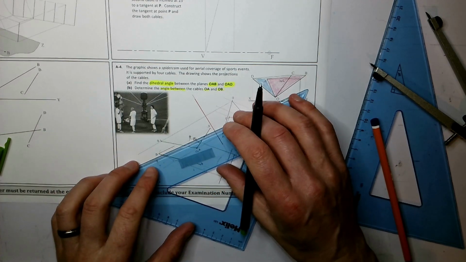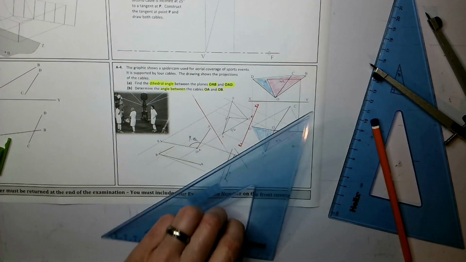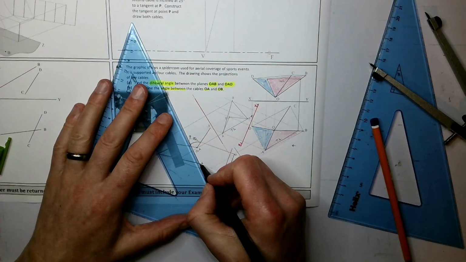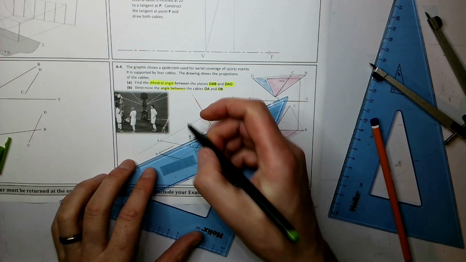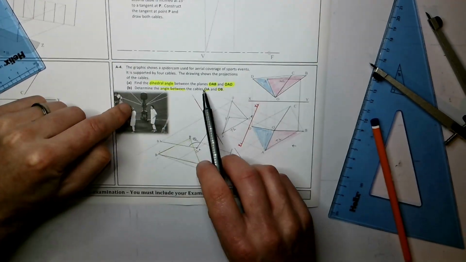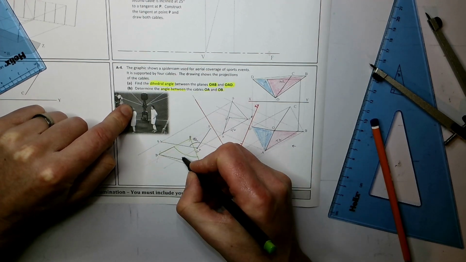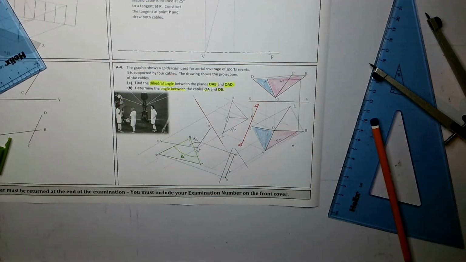Looking back at the question, it asks us for the angle between the cables OA and OB. So what I have now found is the angle between OA and OB. I'm just going to highlight it in. That's that question.